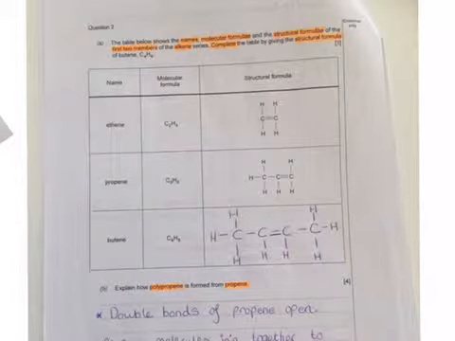Count how many carbons you've got. So 1, 2, 3, 4. Count how many hydrogens. You've got to have 8 hydrogens. Okay, each carbon can only have 4 bonds.